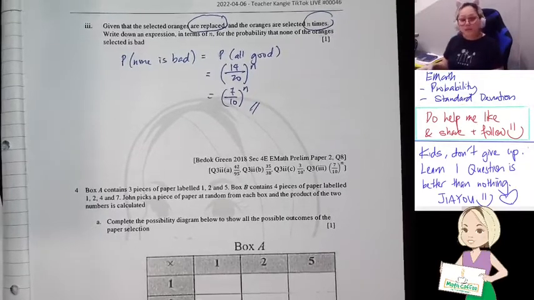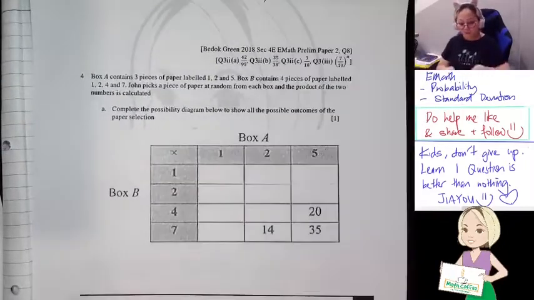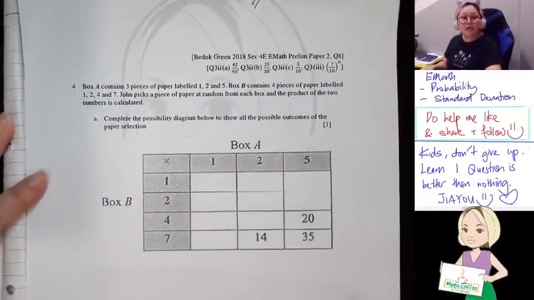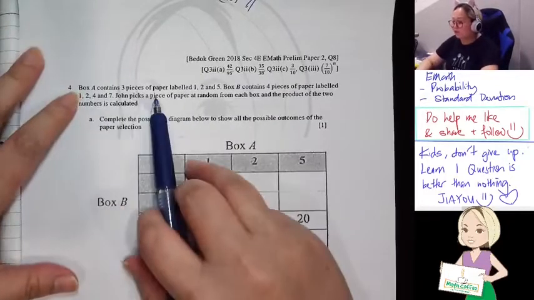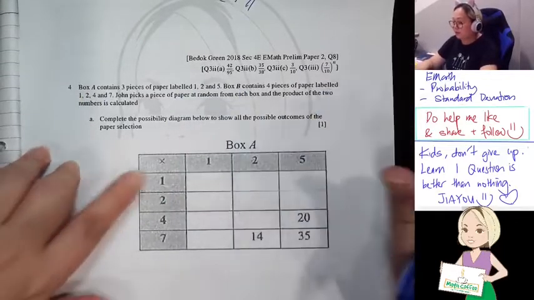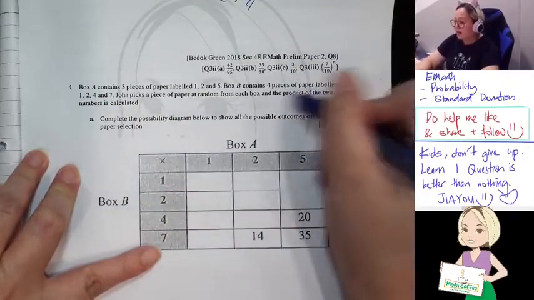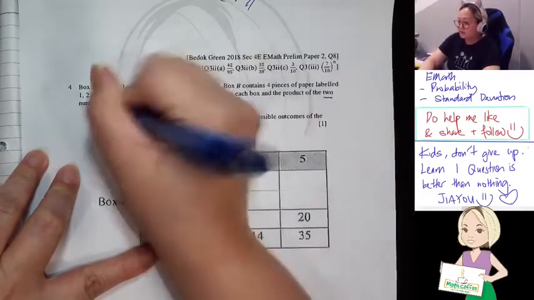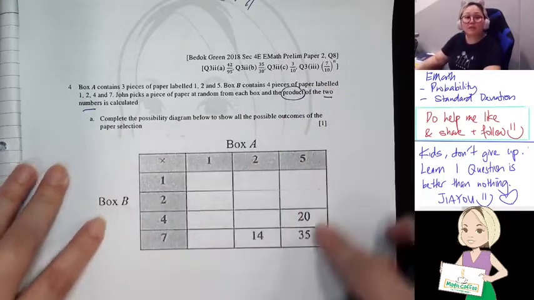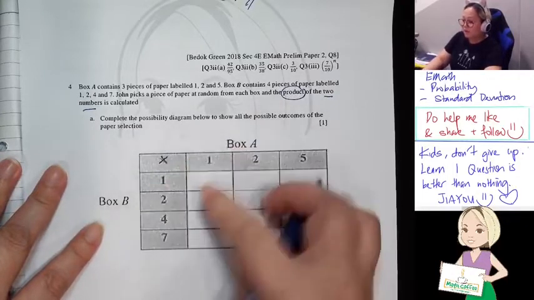Okay, let's see. Next, we're going to talk about possibility diagram. Okay, possibility diagram. So they say that box A contains 3 pieces of paper, labeled 1, 2, 5. Box B contains 4 papers, labeled 1, 2, 4, 7. So John picked a piece of paper at random from each, and then the product of the 2 numbers is calculated. So you can see that this is asking for product, and when they draw this possibility diagram, at the top left corner they put a multiply. So this is to remind you that I'm going to do multiply.